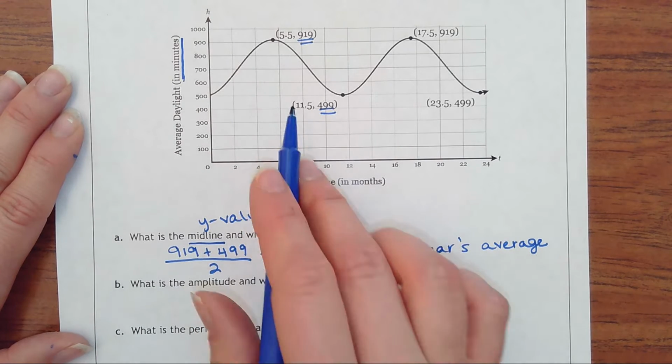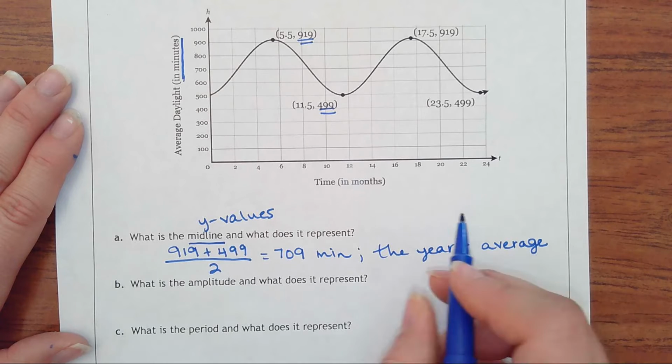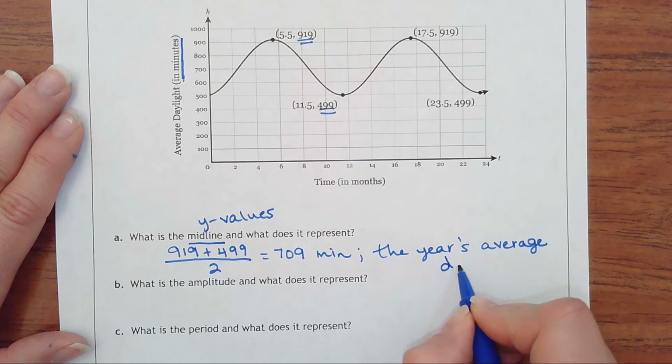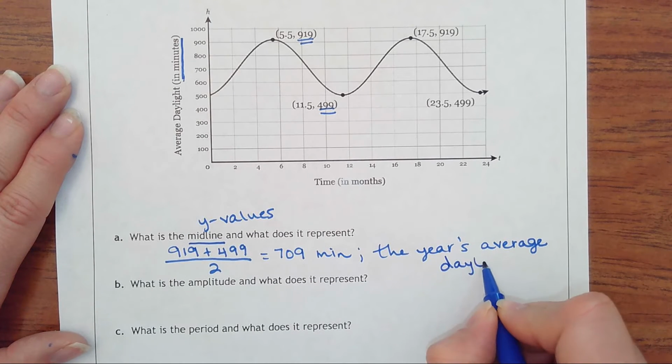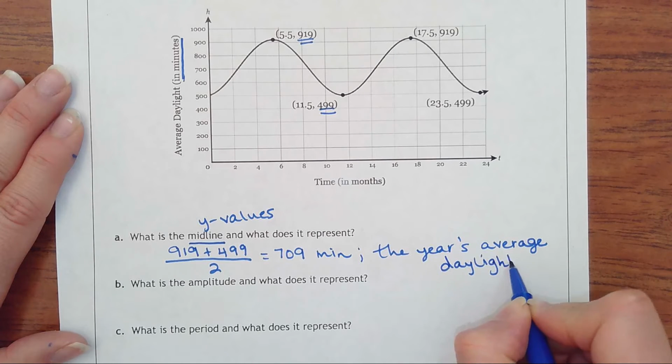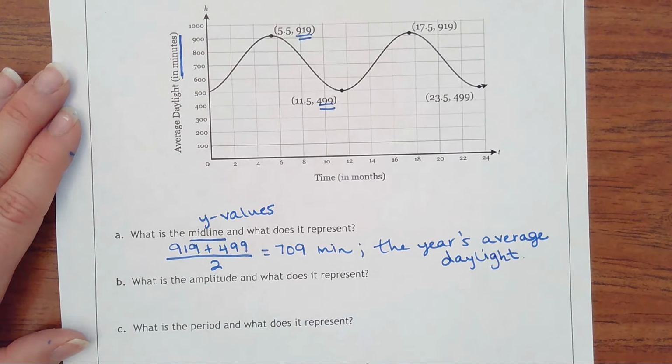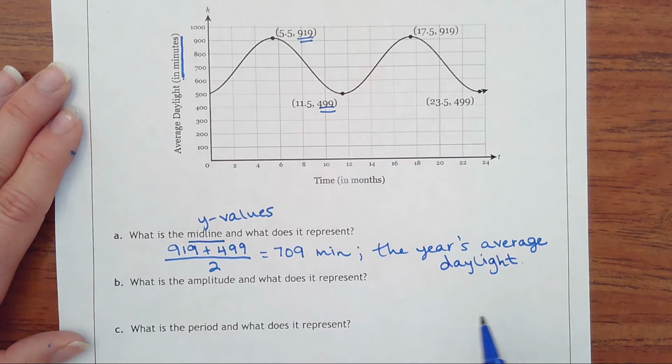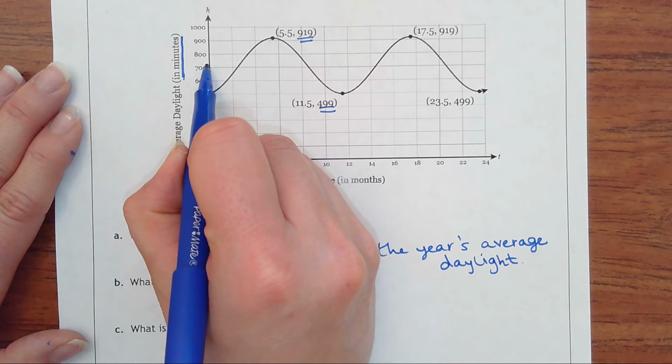average, and maybe I said temperature. Sorry, some of them had temperature. The year's average daylight. So finding the midline is some kind of average because it's cutting in half. Let's see, 709 would be somewhere like this.